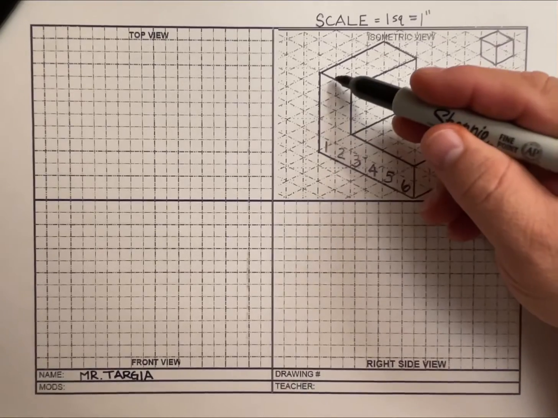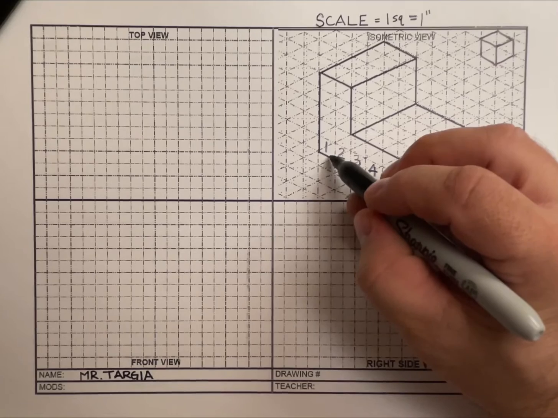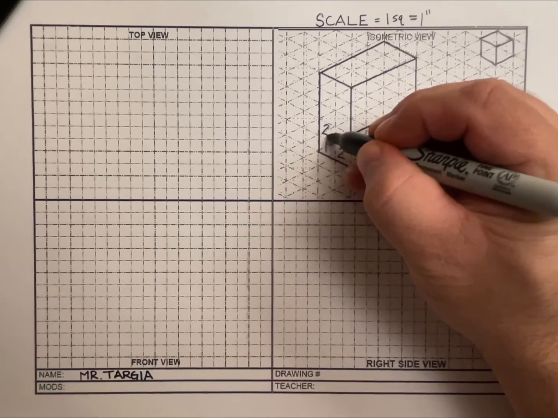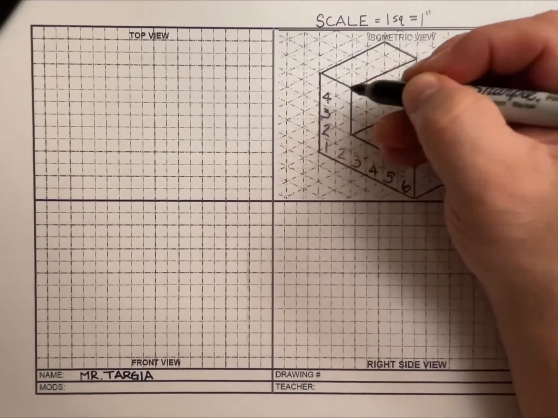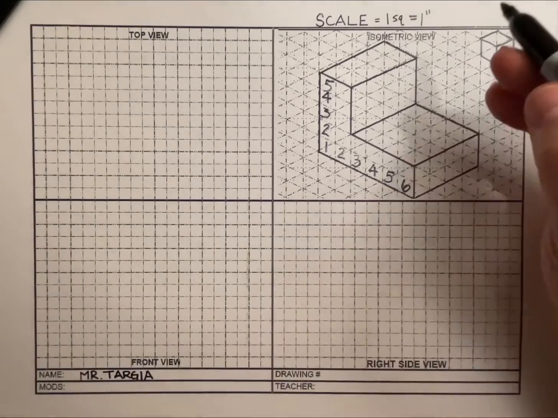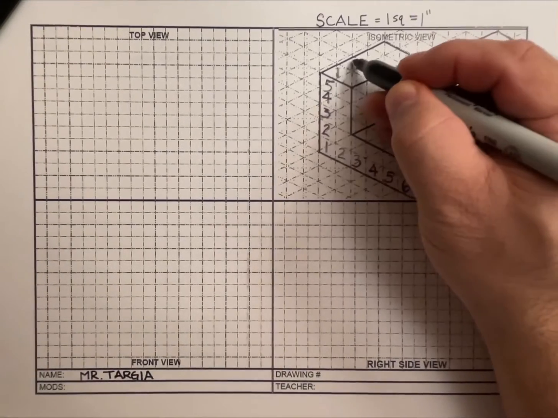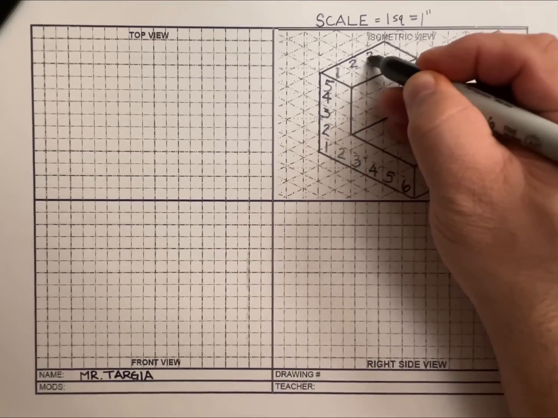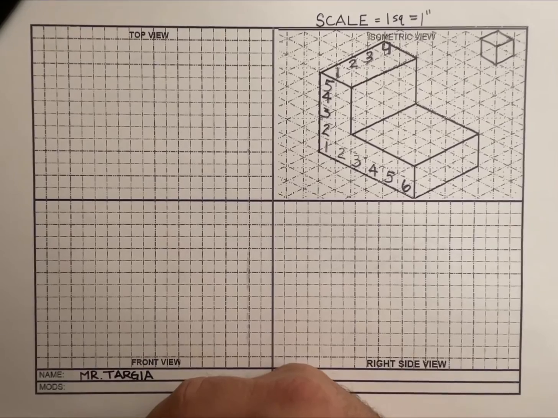Also, I want to note how tall it is. Starting here again in the left-hand corner, it's 1, 2, 3, 4, 5 tall. And we also want to note how deep it is, and that is going to be 1, 2, 3, 4 blocks deep.